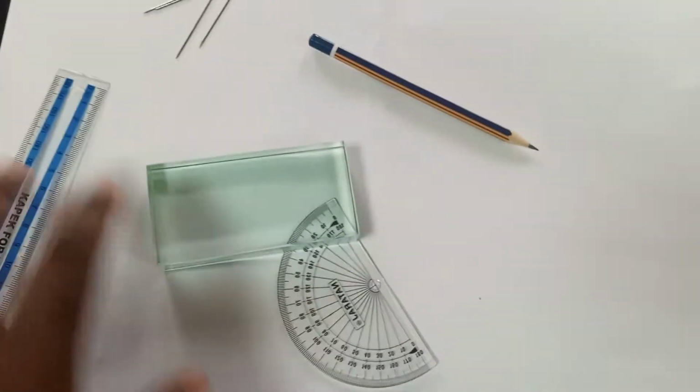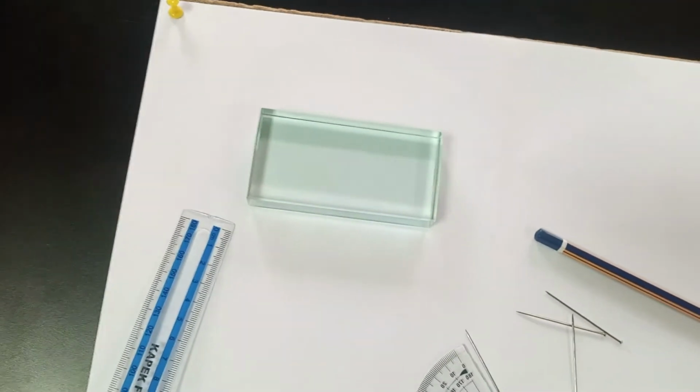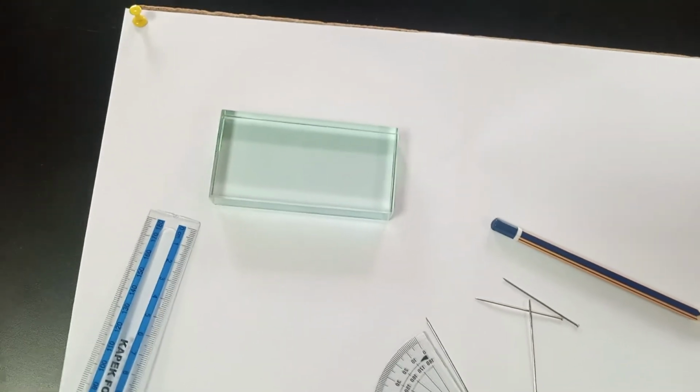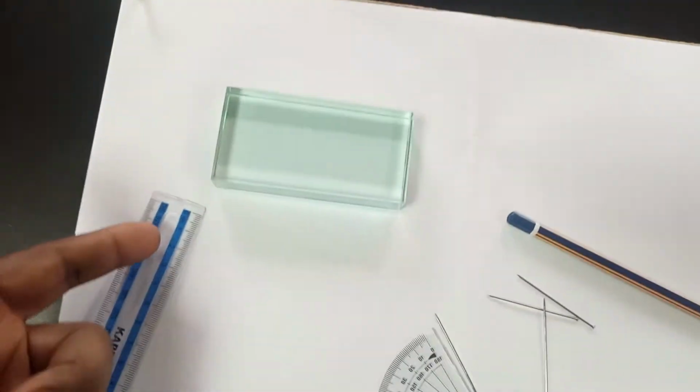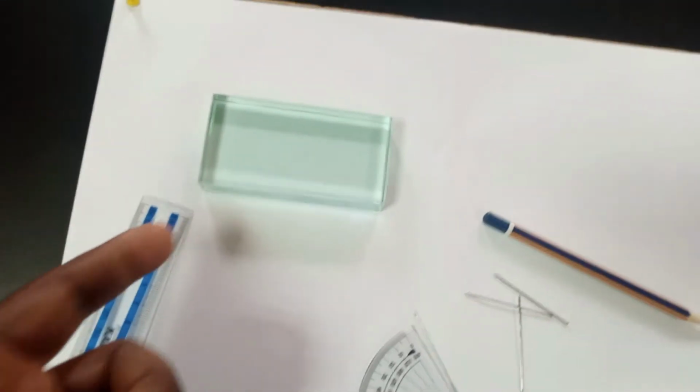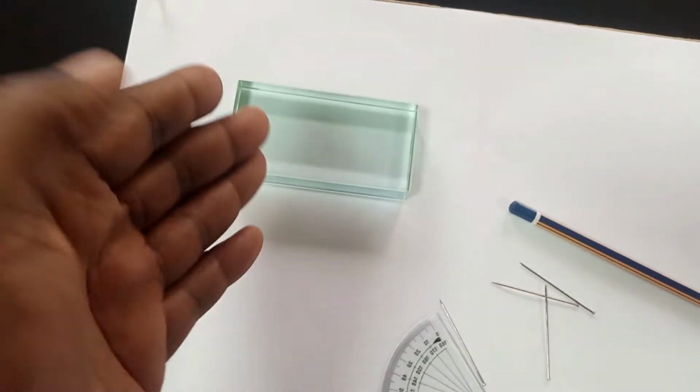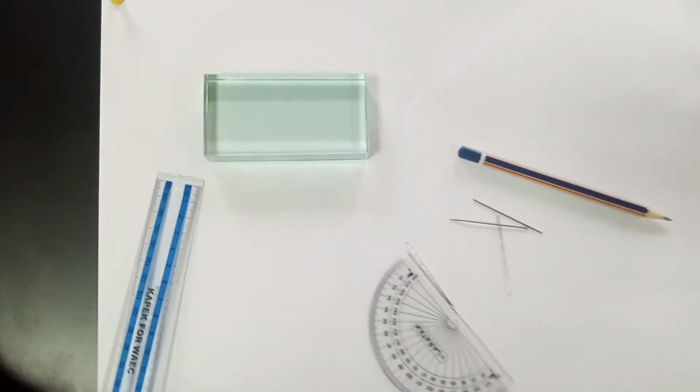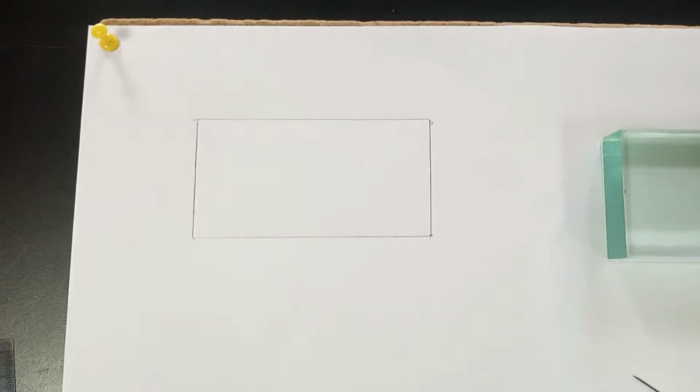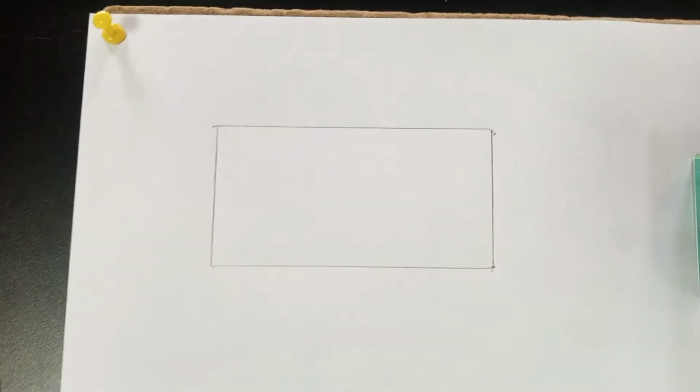After that, we are now asked to draw the outline of this block. So I'm going to draw the outline of this block, label it A, B, C, D, and then measure out a point Q, which is 1.5 cm from A. That is the point where I'm going to draw my normal. So let me measure out the outline, and then I will record and draw the normal. So here is the outline of my block on my paper.